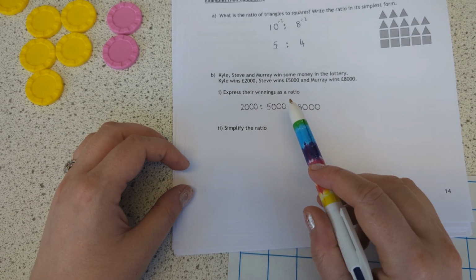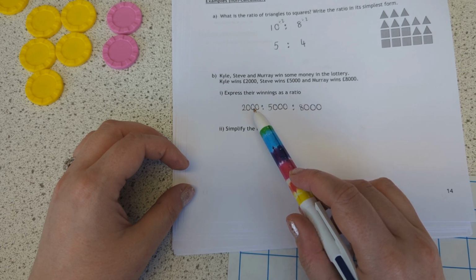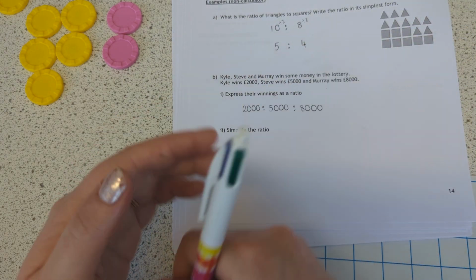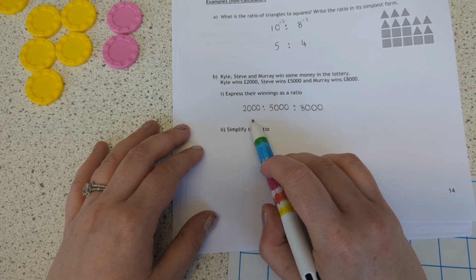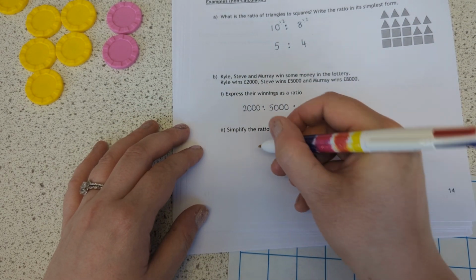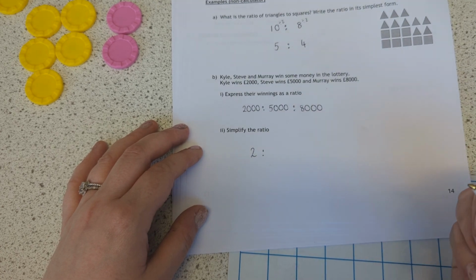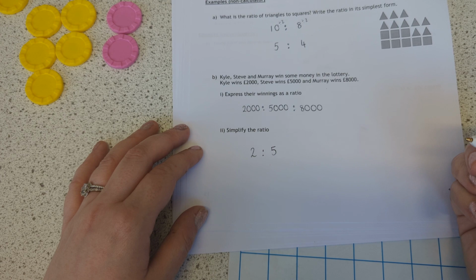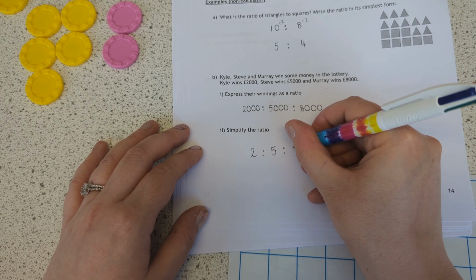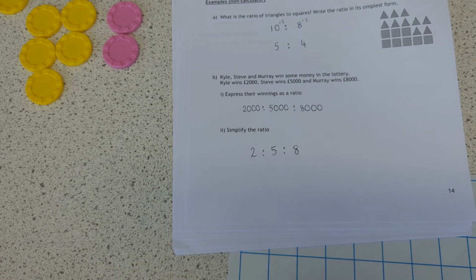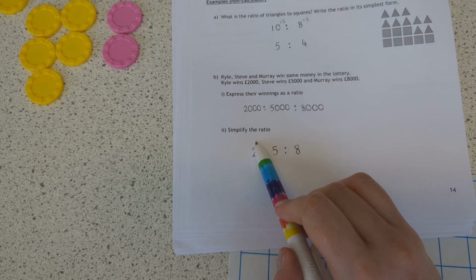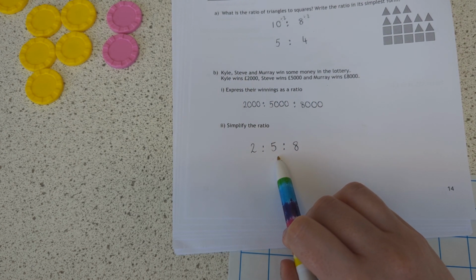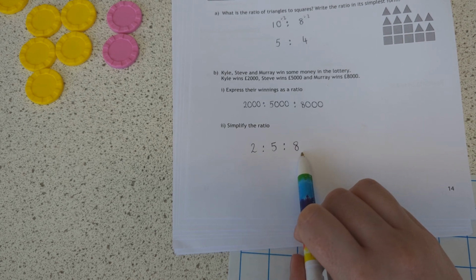So we're looking for a number that we can divide 2,000 by, 5,000 by, and 8,000 by. I can divide all of these by 1,000. So 2,000 divided by 1,000 is 2. 5,000 divided by 1,000 is 5. And 8,000 divided by 1,000 is 8. So what that actually means is that for every £2 that Kyle got, Steve got £5 and Murray got £8.